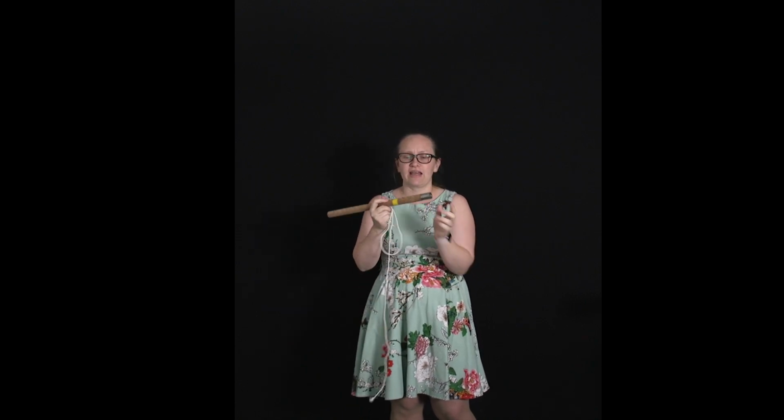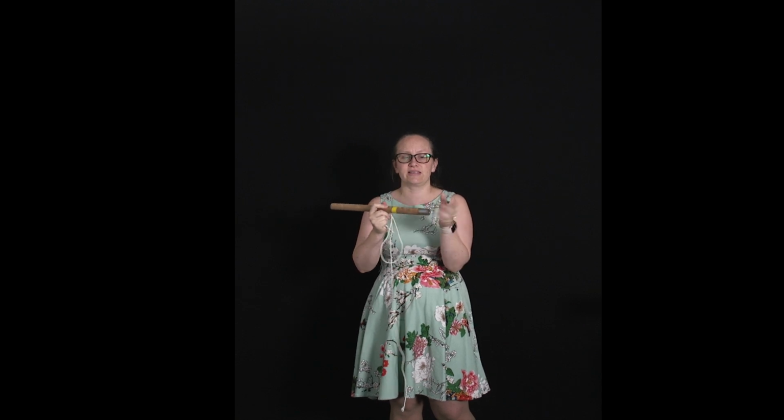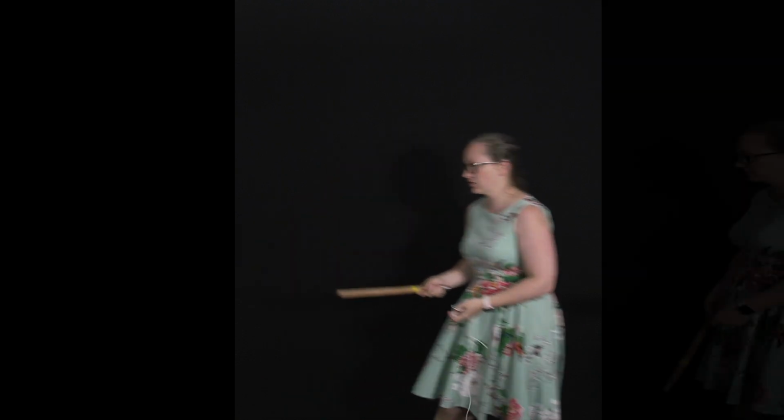With this stick, it has been weighted, so one end is heavy and the rest is all made of wood. Okay, let's look at it as it's thrown.